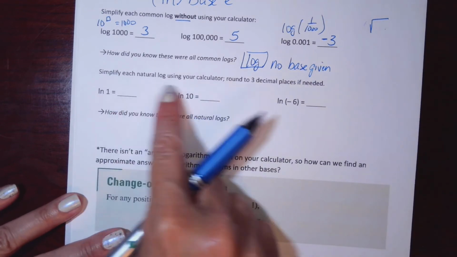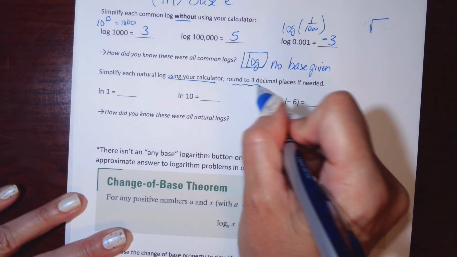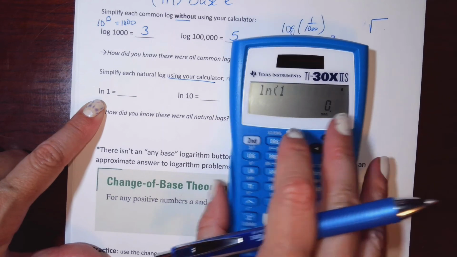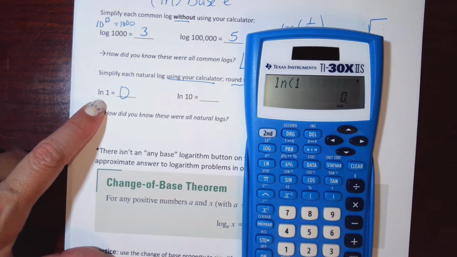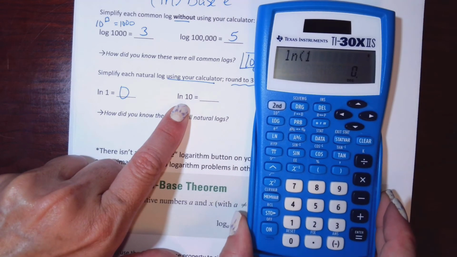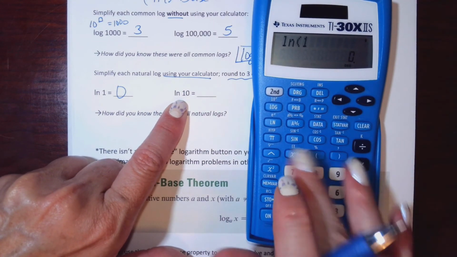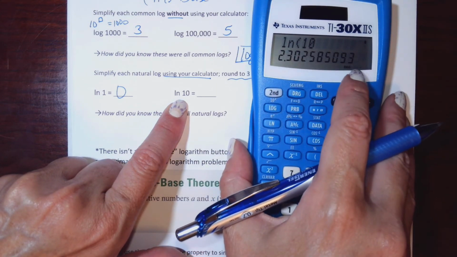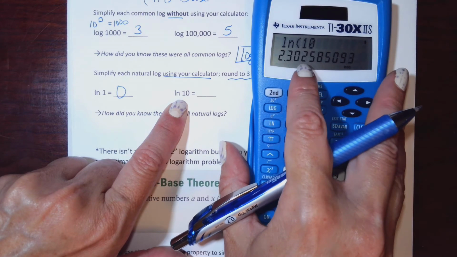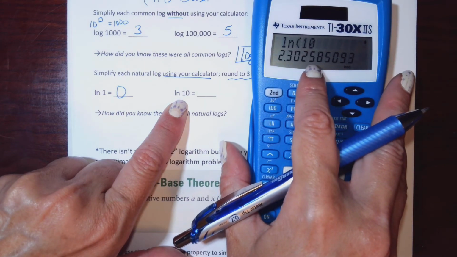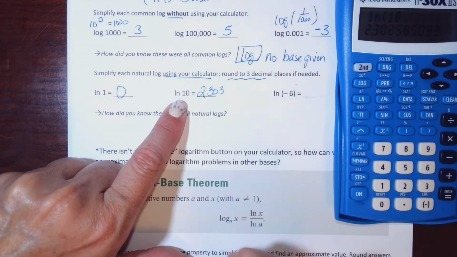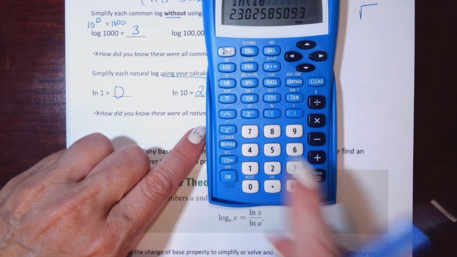And for these, we are going to use our calculator and round to 3 decimal places. So natural log of 1 is 0. Anything to the 0 power is 1. You could have done that without your calculator. Can't do this one without your calculator because natural log is not base 10. If I do natural log of 10, I get this irrational number. I need to round to 3 decimal places. 1, 2, 3. This is 2. The next decimal is a 5. It's halfway there, so it's going to round up. So that would be 2.303.